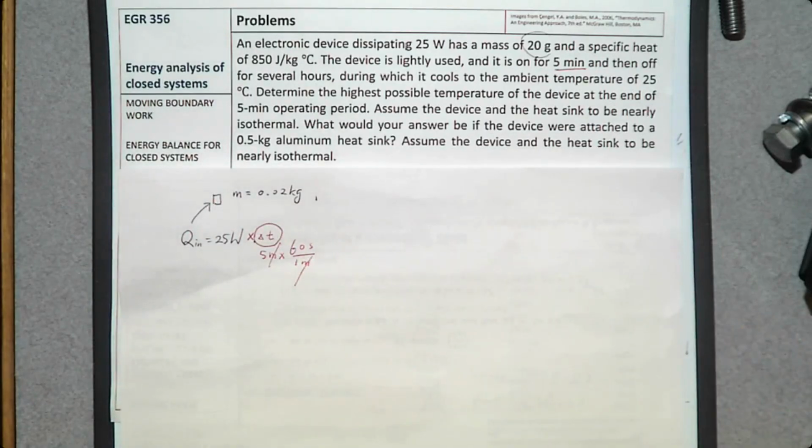Determine the highest possible temperature. Why does it say the highest possible temperature, not the temperature at the end? Because when you heat it, there will be heat loss to the surroundings. So when is the highest possible temperature? When we minimize the heat loss from the electronic device. So our assumption to determine the highest possible temperature is that there is no heat loss.